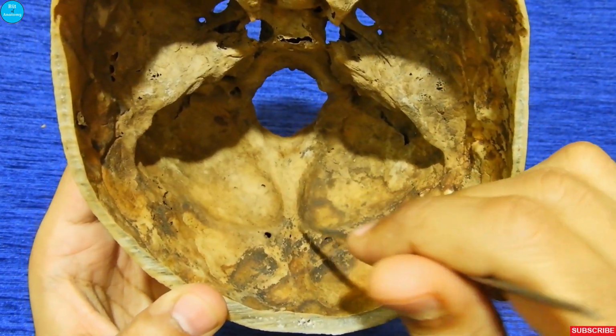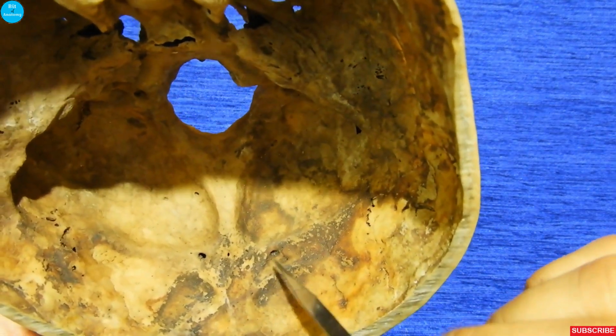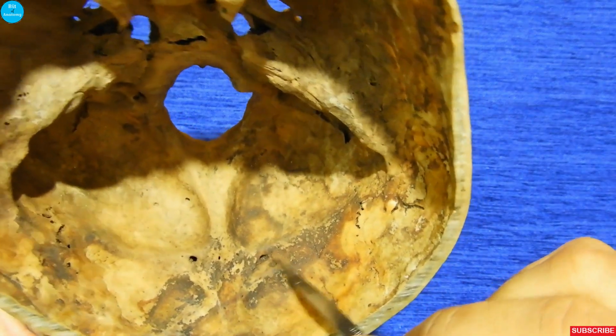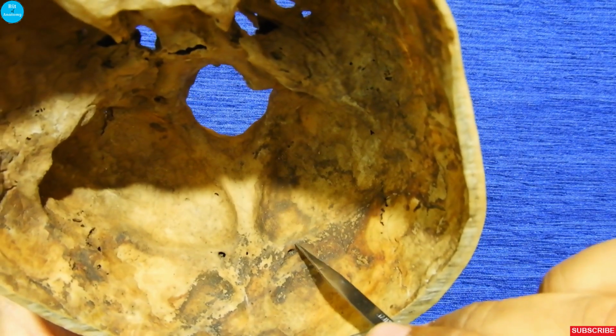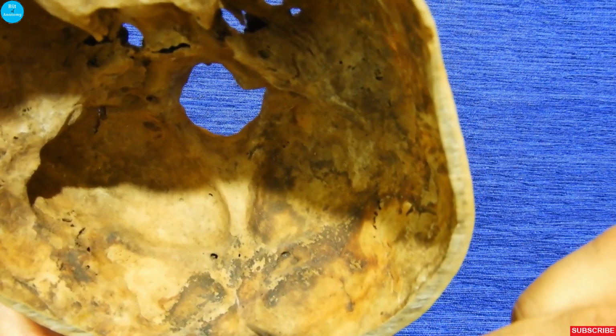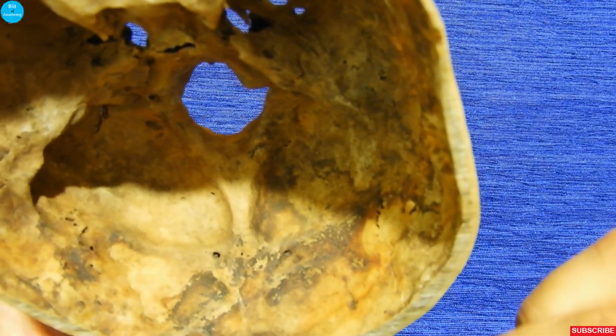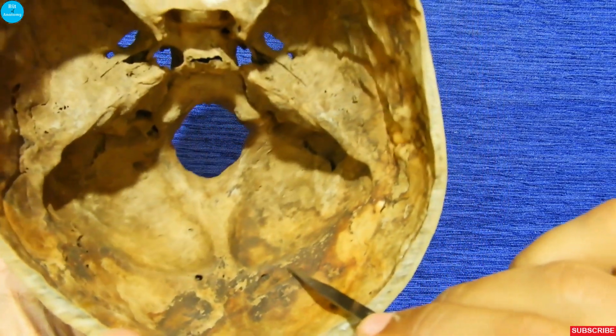In the remaining area of the occipital surface, we can see some depressions. This is called the transverse sulcus, which lodges the transverse sinus. Usually the right one is quite larger and it is continuous with the superior sagittal sulcus.